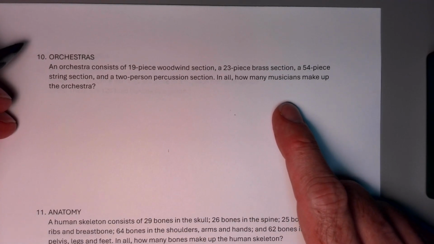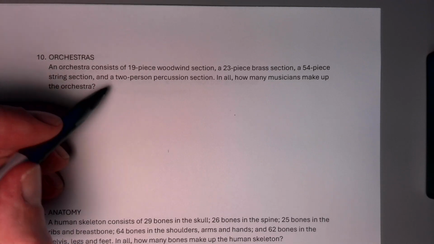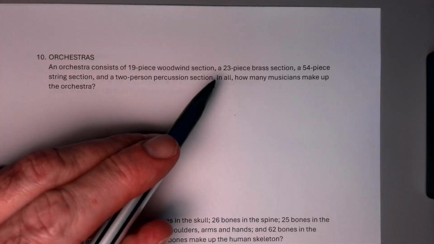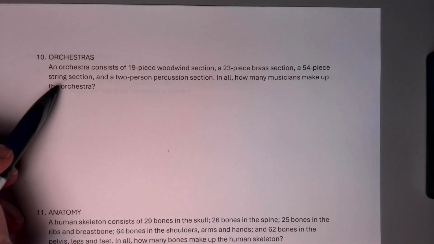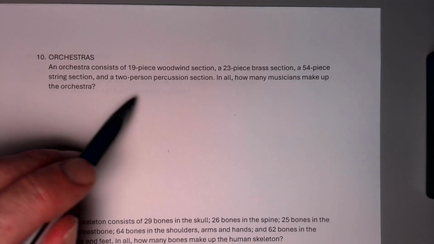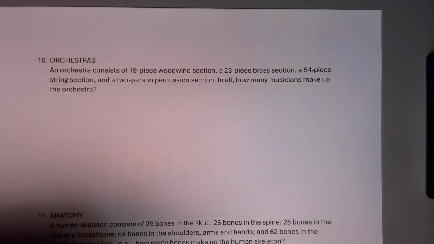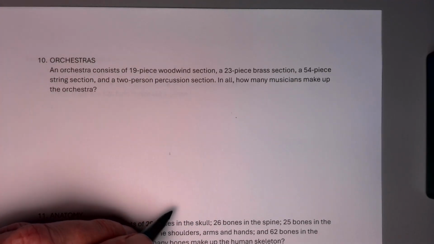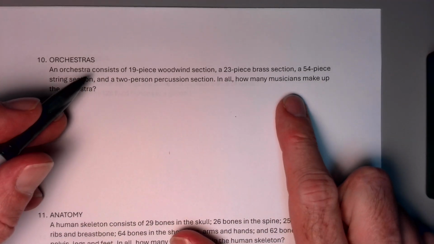Okay, let's look at this problem here. Different operation. An orchestra has a 19-piece woodwind section, a 23-piece brass section, a 54-piece string section, and a 2-piece percussion section. How many musicians are in the orchestra? We're going to just add everything up here.